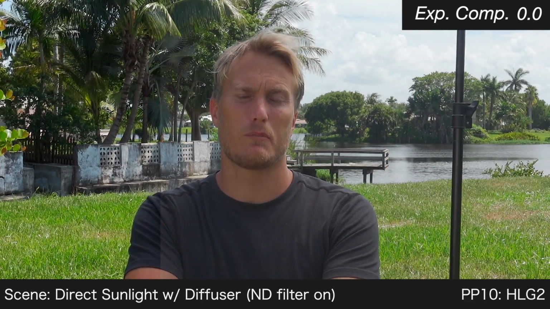Picture profile 8, exposure compensation 2.0. Picture profile 9, exposure compensation 2.0. Picture profile 10, exposure compensation 0.0.